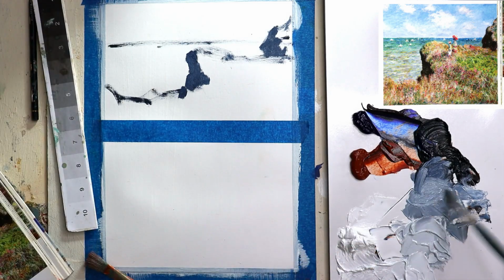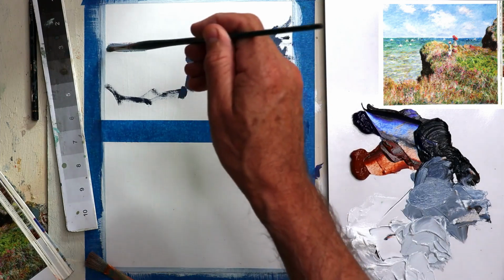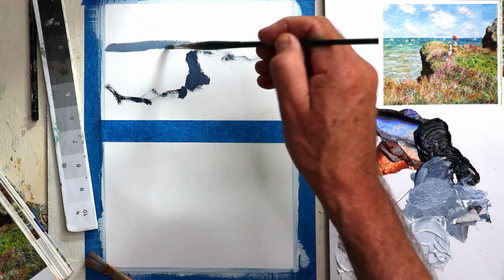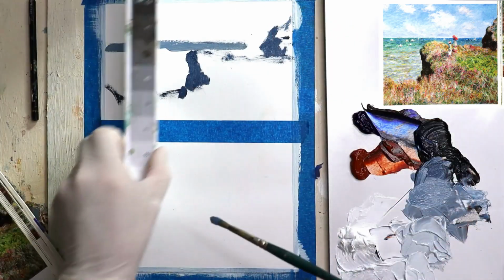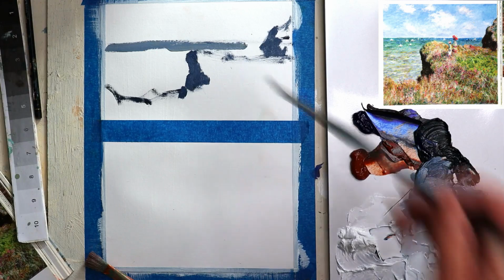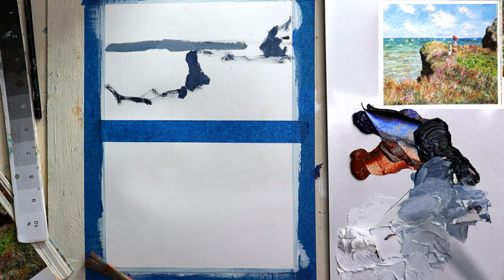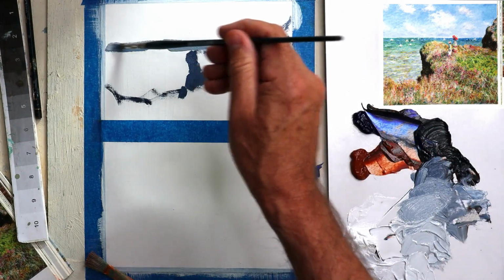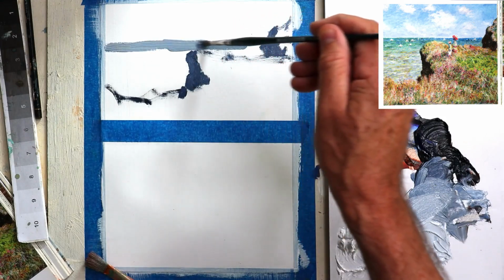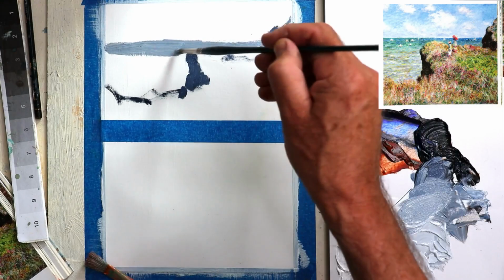And that way you can compare and just get an idea. Could even be a touch lighter. And it follows a gradation.